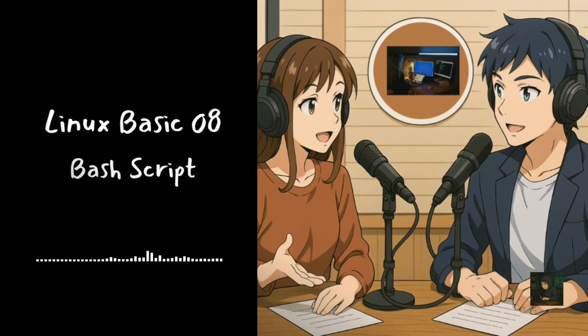Okay, makes sense. So to actually write these scripts, you need a text editor, obviously. Yep, anything that saves plain text works. Vi, Vim, Emacs, Gedit, Kate, even Leafpad. Your choice, really. Got it. So let's make our first script then.